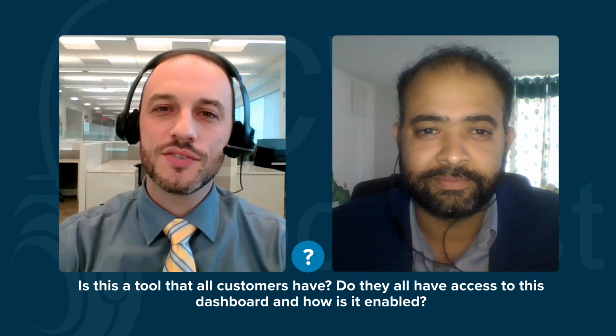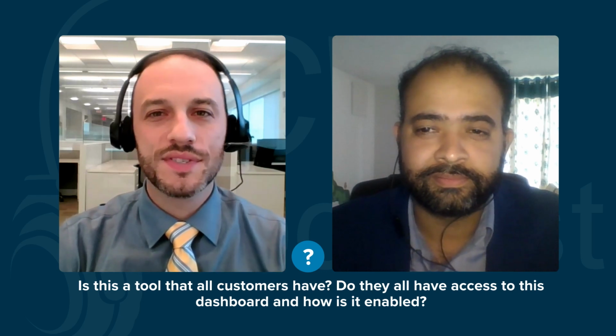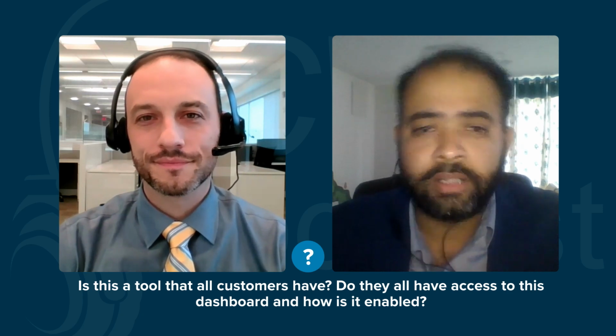Well, safety is, of course, an important issue. Is this a tool that all customers have? Do they all have access to this dashboard, and how is it enabled? Yes, all the customers have this dashboard enabled by default. And from every practice, the admins and co-admins have access by default. But any user who would want to use it, I would stress that they should use this dashboard on a daily basis. It's just a matter of a security setting, and they can right away get the access and start using the dashboard.